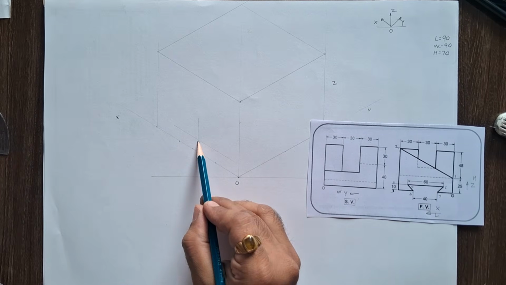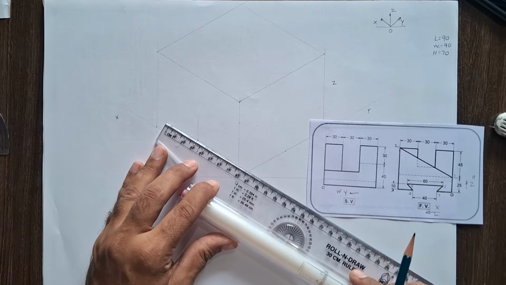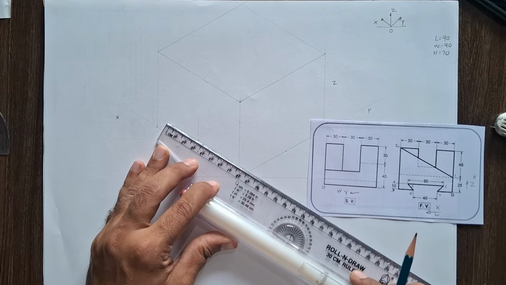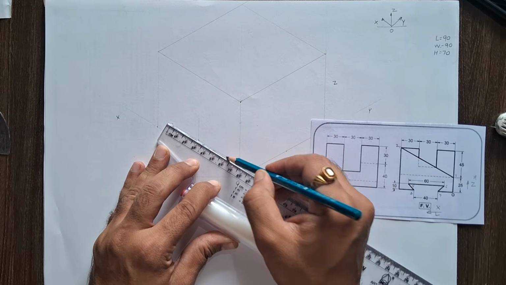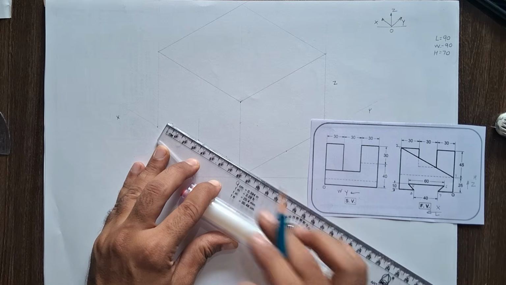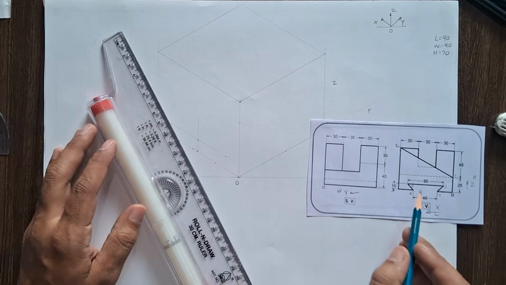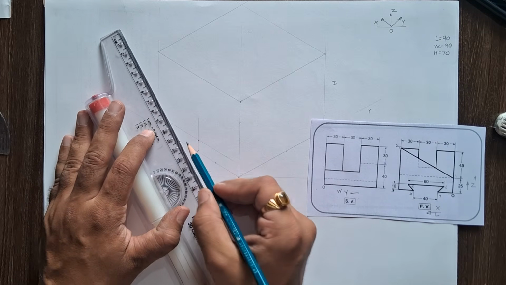This is the center of that 60 mm straight line. So take the center and mark a 30 mm distance on the right side and 30 mm distance on the left side. Now here we get these end points. So these two lines are the non-isometric lines for this problem. So directly join these two end points.